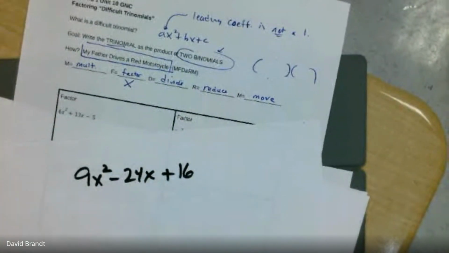All right, we're back to do the last two examples of guided note C, difficult trinomials. Two more examples to cover on that. And I'll warn you that example 4 has a greatest common factor first. Okay. All right, here's example 3.